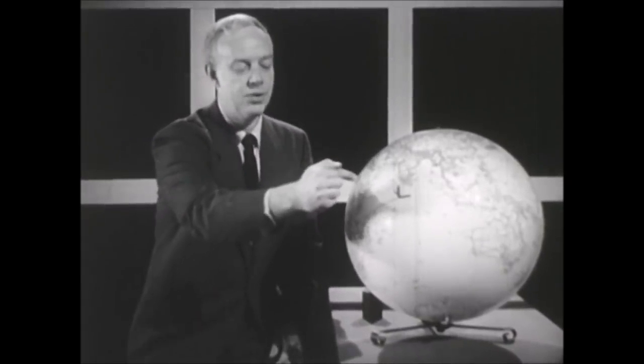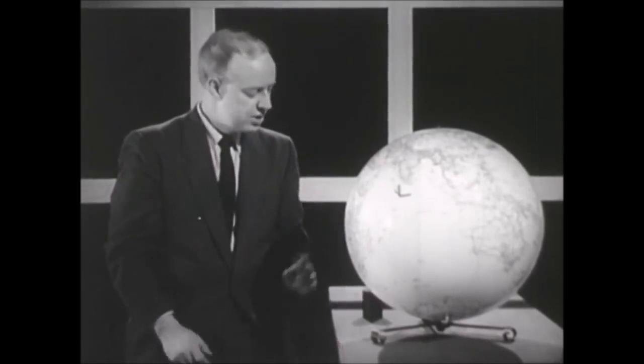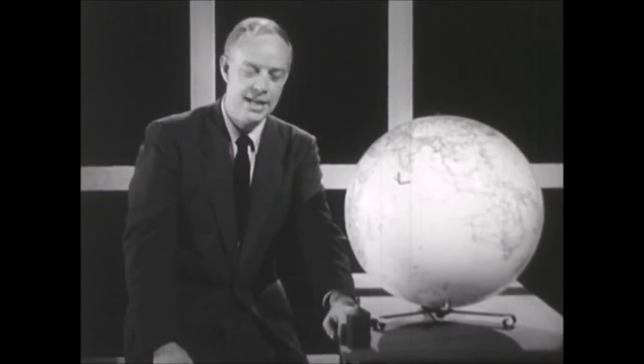The acceleration of this frame is really very small. Because the Earth is spinning about its axis, it has an acceleration directly inward of 3/100ths of a meter per second squared.